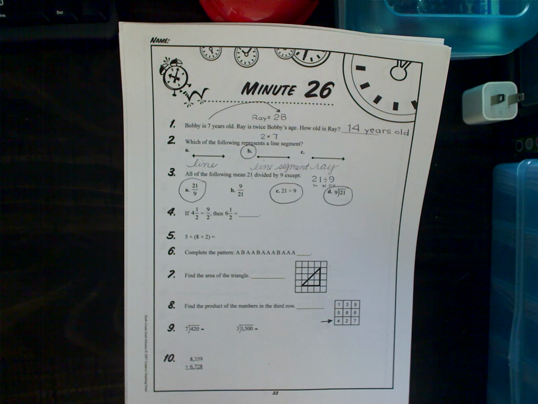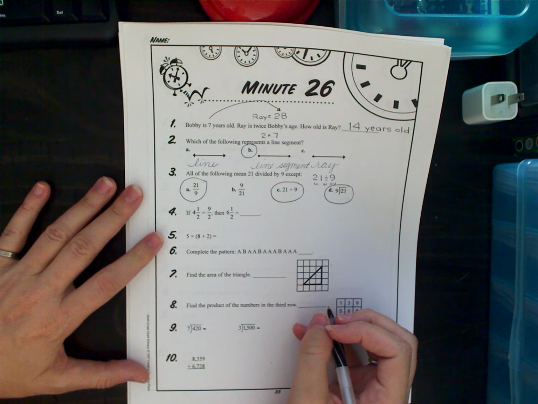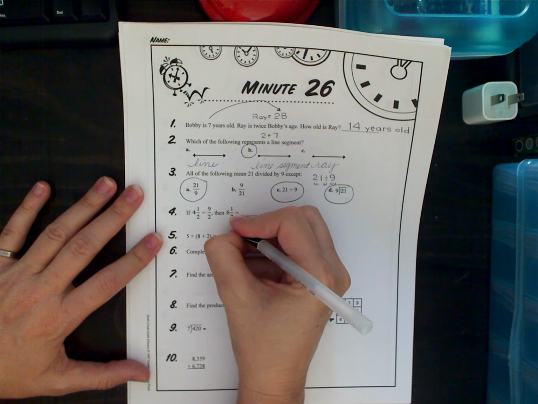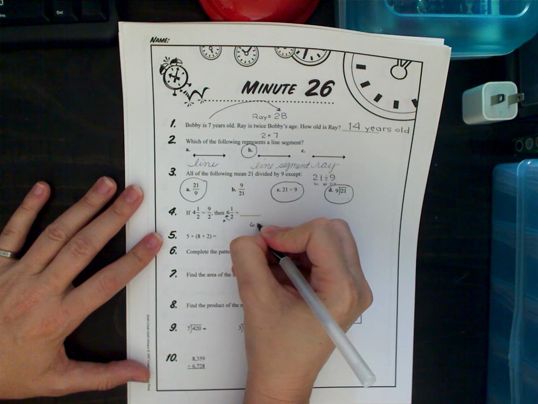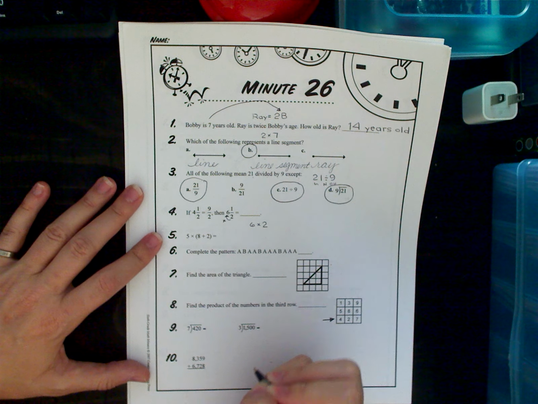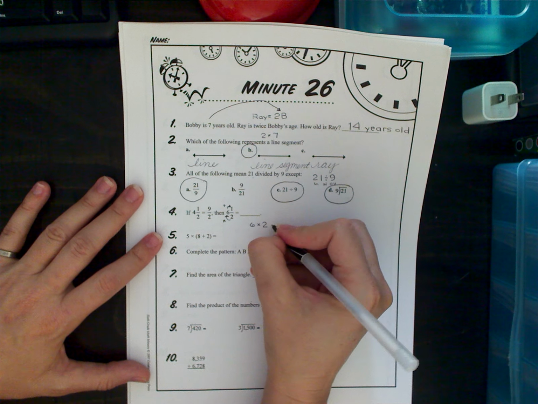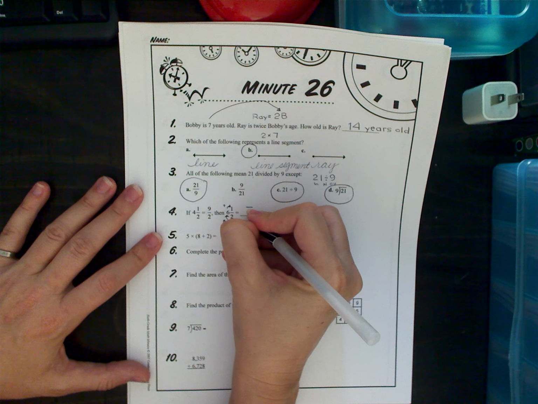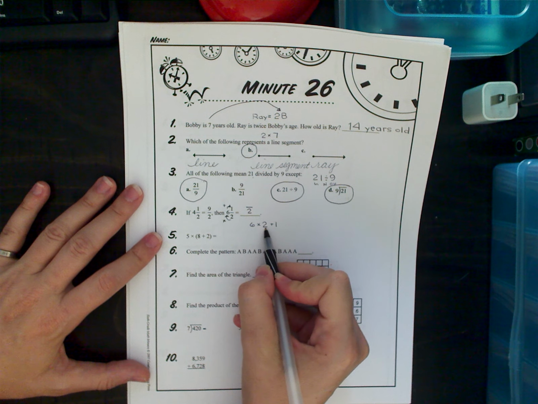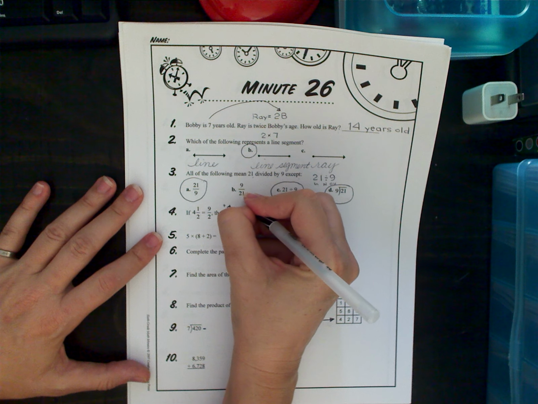All right, number 4. If 4 and 1/2 is equal to 9 halves, then 6 and 1/2 is. If you remember how to turn a mixed number into an improper fraction, we multiply the denominator by the whole number. So I'm going to multiply 6 times 2. And then I'm going to add the numerator, which is plus 1. When I do this, my denominator will remain the same, which is 2. So 6 times 2 is 12. 12 plus 1 is 13. So my improper fraction is 13 halves.